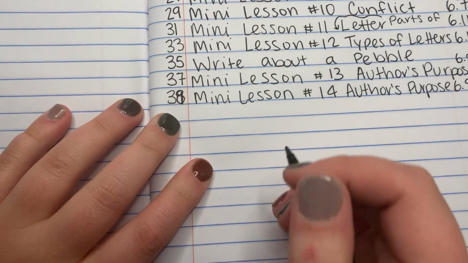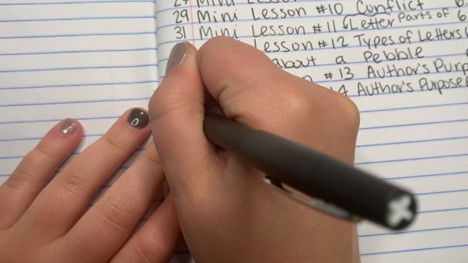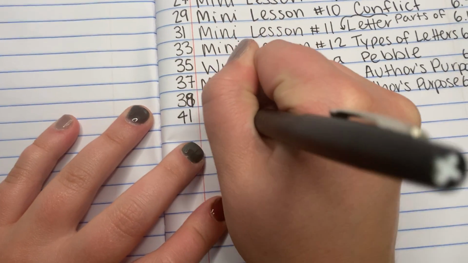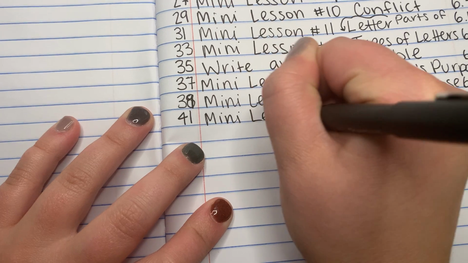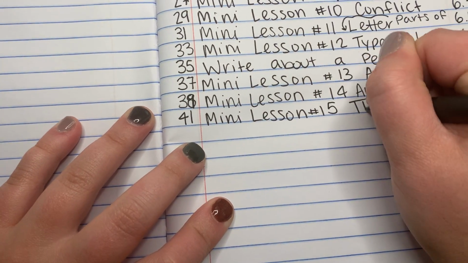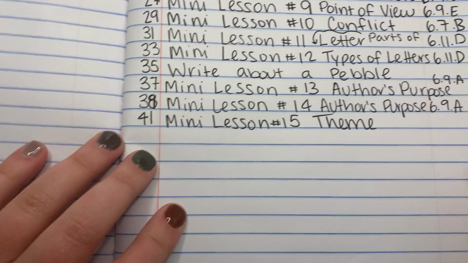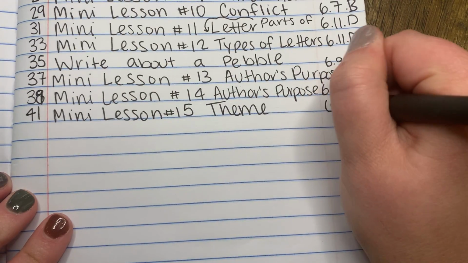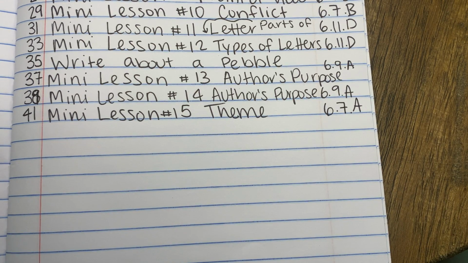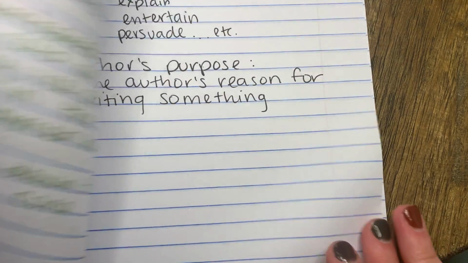Hi guys. All right, we're going to be starting on page 41 and we have mini lesson number 15 and today's topic is theme. Our standard is 6.7a. Okay, turn to page 41.